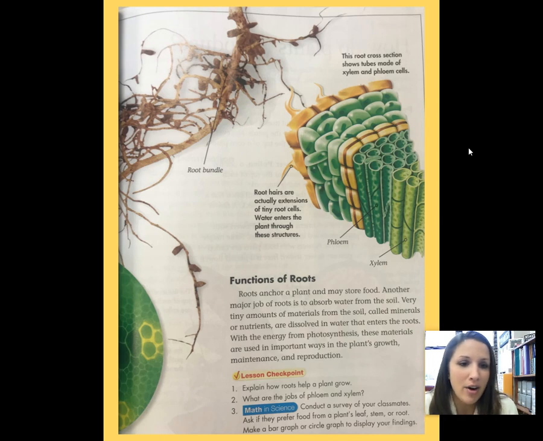And it is about the functions of the roots. You can see at the top of the page, there it looks like a piece of pie, but it's not a piece of pie. It shows you where the xylem and the phloem are in the plant. It's like a nice microscopic cross-section of the stem. So like I said at the beginning, you're going to have to know the function of the roots. There's actually 3 things the roots do, and you're going to have to answer this question in your assignment today. So pay very close attention to this paragraph.